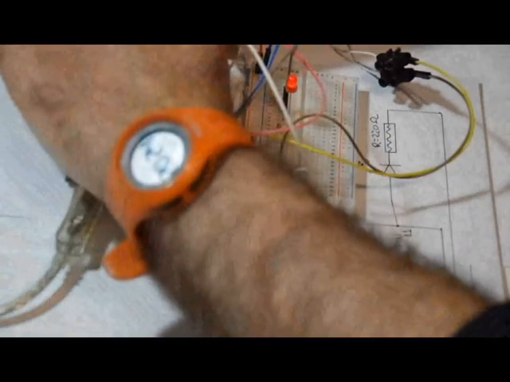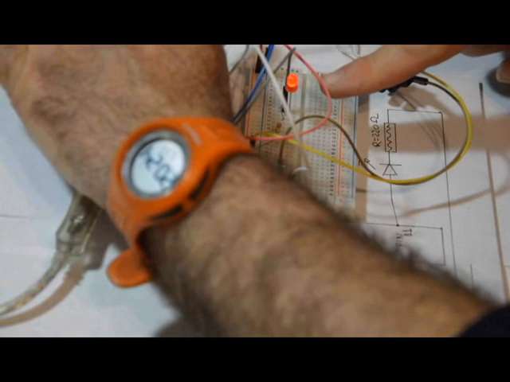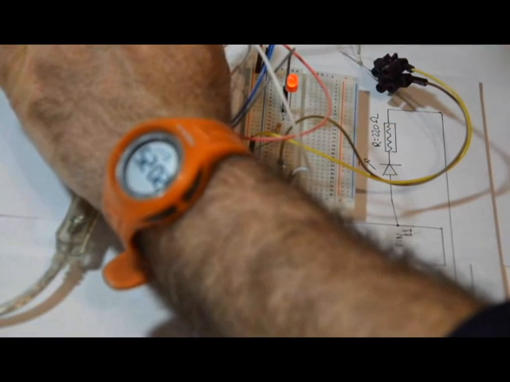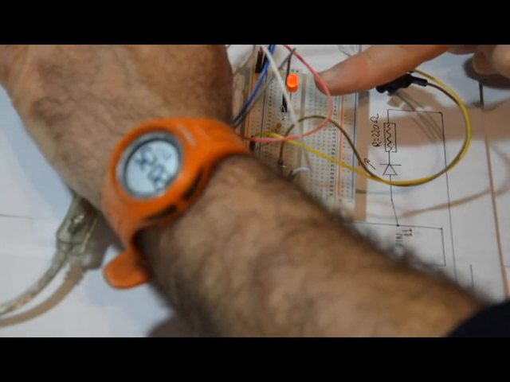If I cover it, yes, as you can see, the light source has increased the intensity, what makes a lot of sense. The lower the light in the environment, the higher the intensity in our light source.